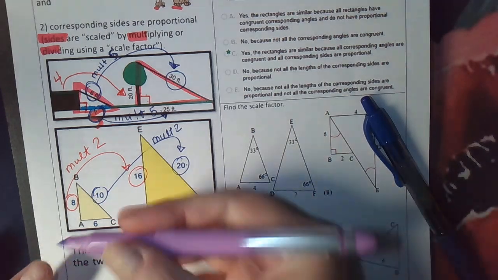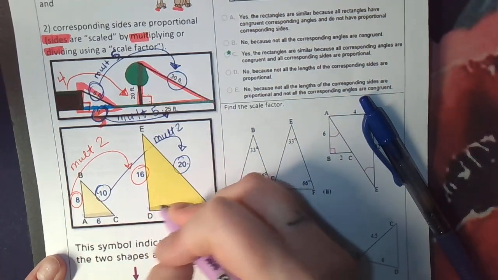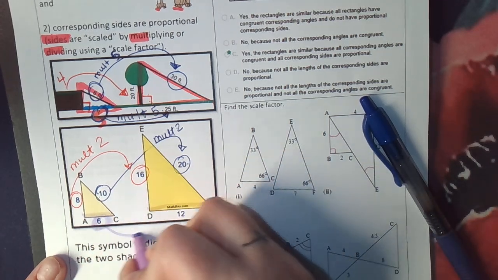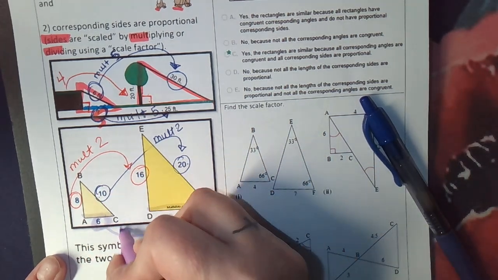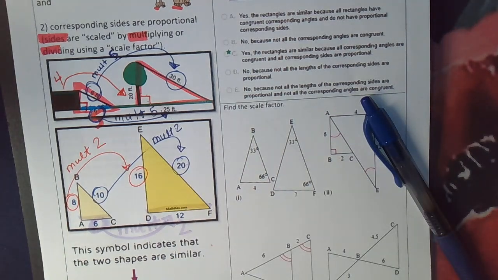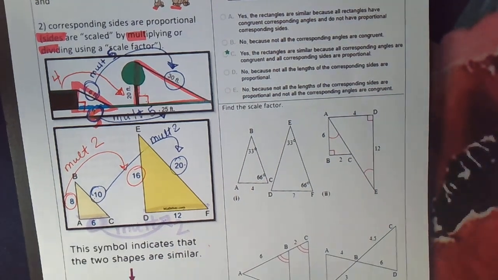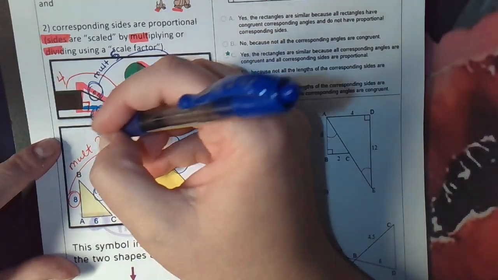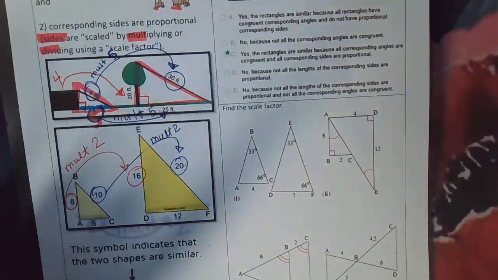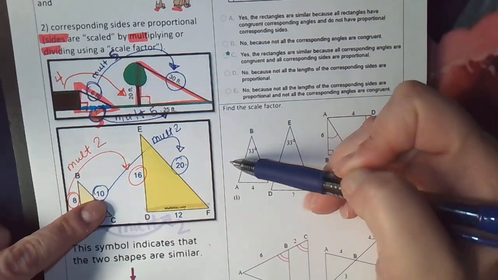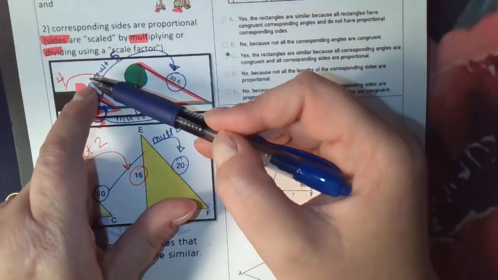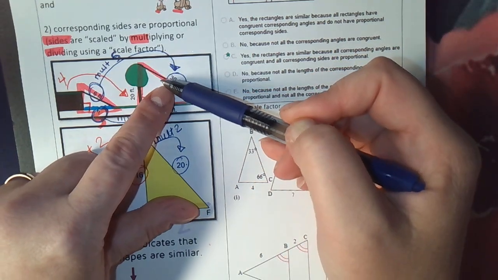Let's look at the base of these triangles. If these are similar, then that means the 6 multiplied by 2 gives you this 12. And it does. Okay, so that whole multiplying by 2, that's called the scale factor. We'll learn that in a minute, but that's called the scale factor. Or on this example with the tree, the scale factor was multiplying by 5.